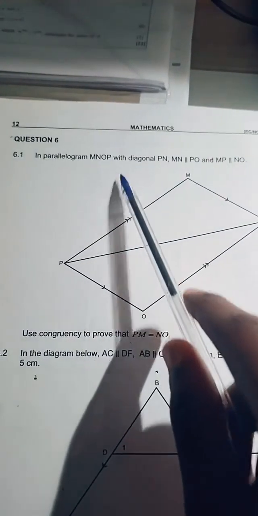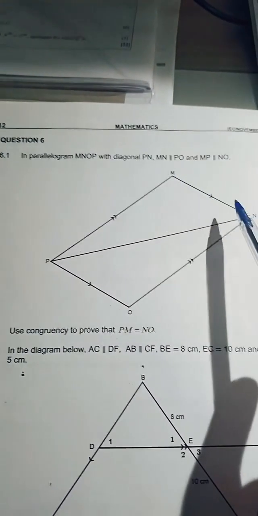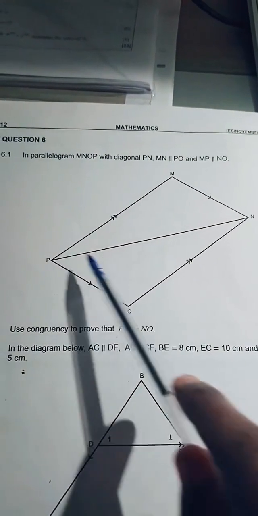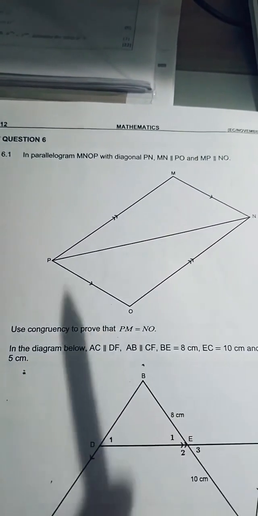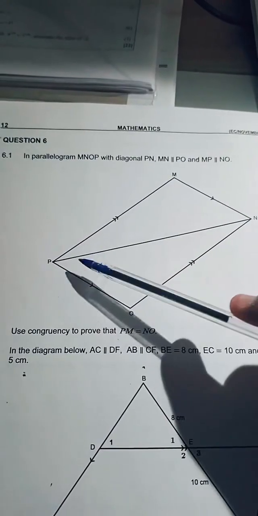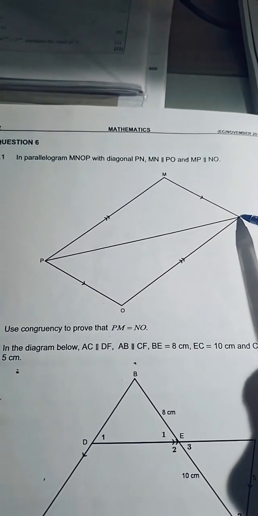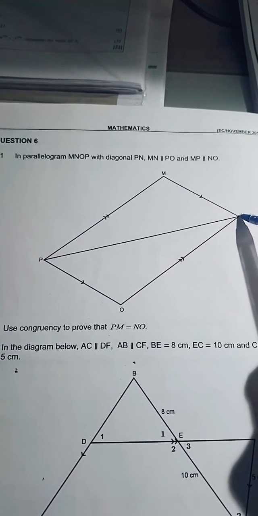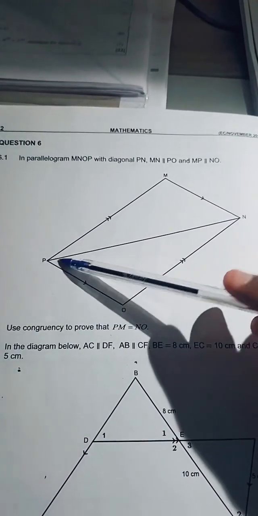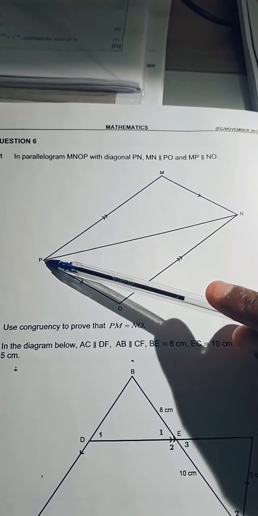We are told in parallelogram MNOP, with diagonal PN. Guys, a diagonal is a line that extends from one vertex of a quadrilateral to the opposite vertex of that particular quadrilateral.